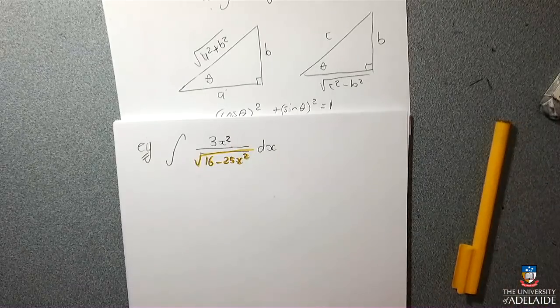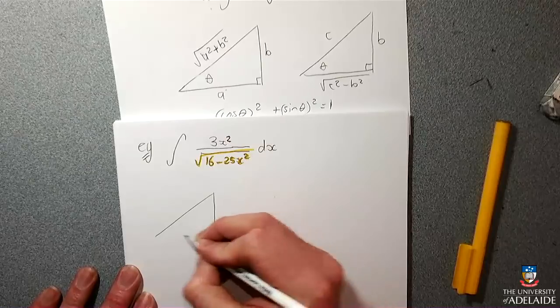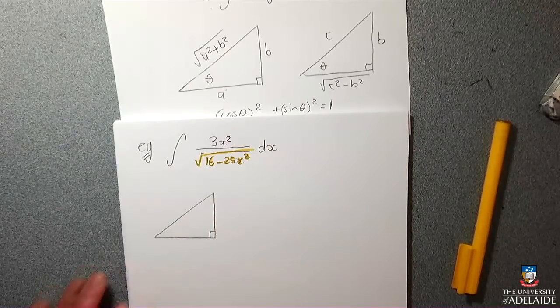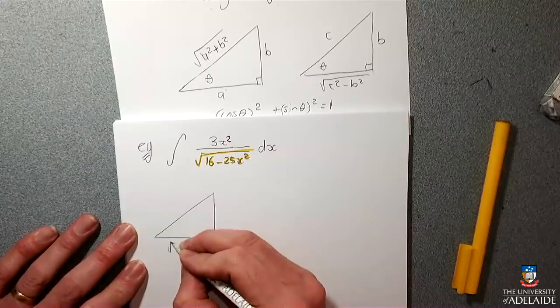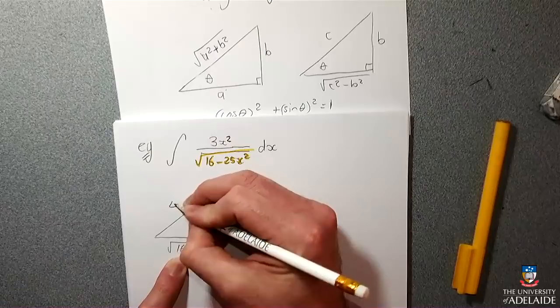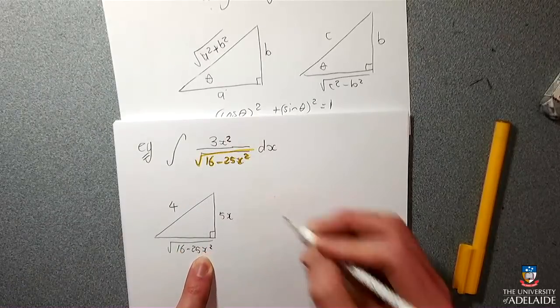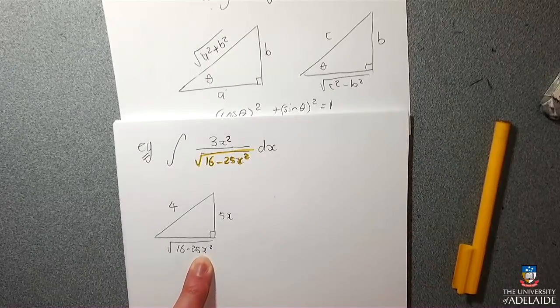All right. So it must be the shorter side of a right angle triangle. So if I can imagine the right angle triangle that's involved, so the short side must be this, which means the long side would have to be 4, so that 4 squared is 16, and the other short side would be 5x, so that 5x all squared is 25x squared. Yay! Okay. So that's what I'm going to do.